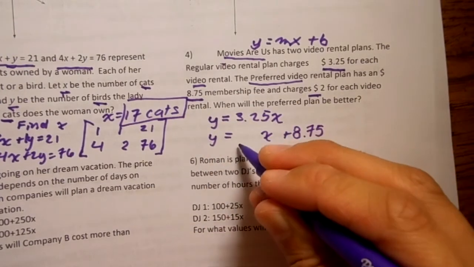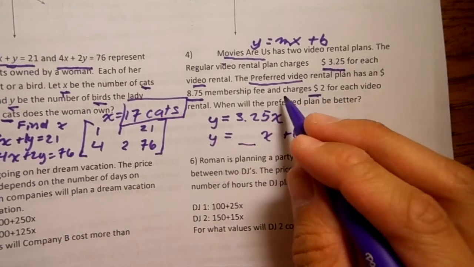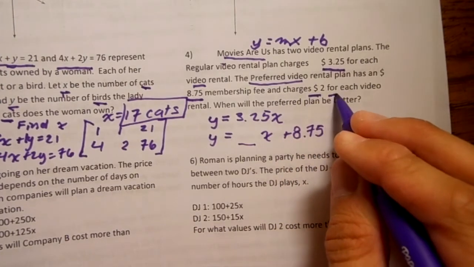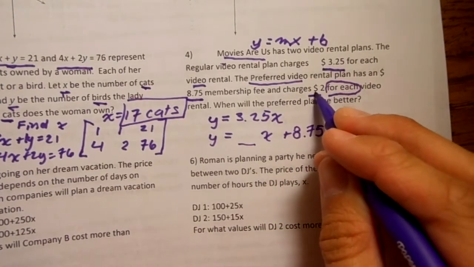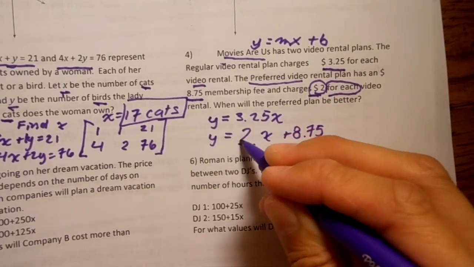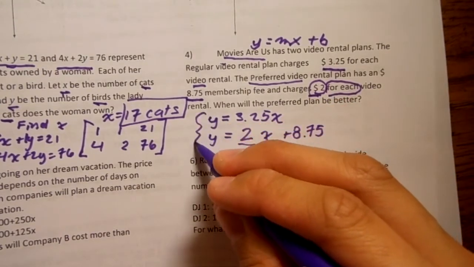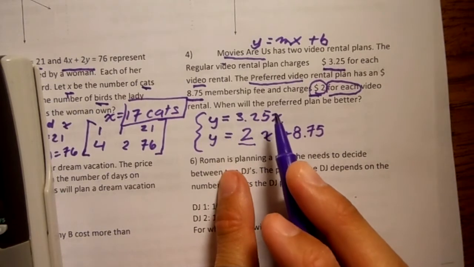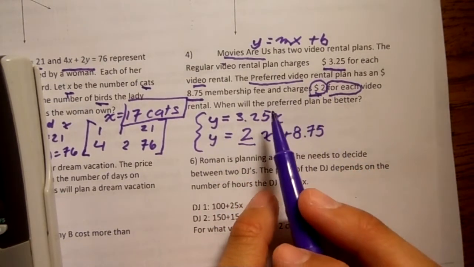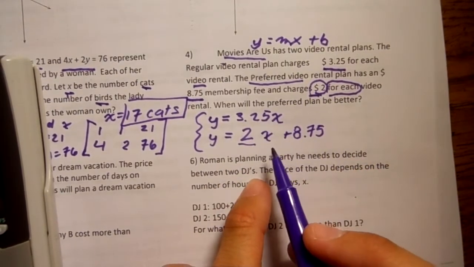Now we need to find our rate. It says it charges $2 for each. Hey, keyword rate. That's my slope. So those are your 2 equations. We're not done yet. All we've done is we've set up or modeled this situation by a system of equations.